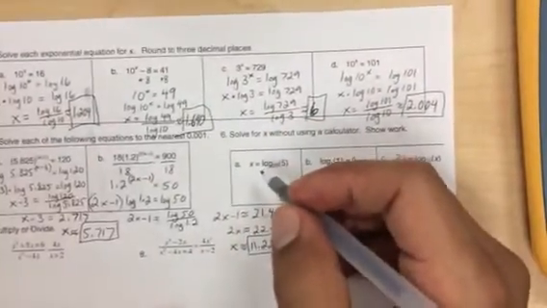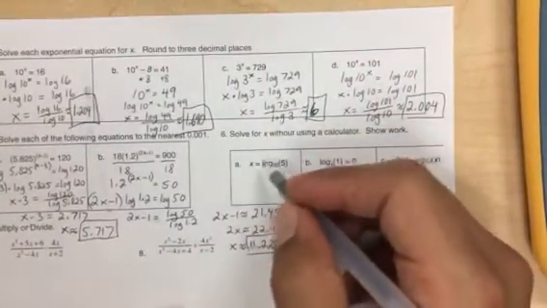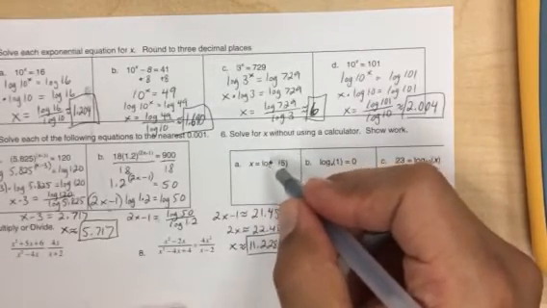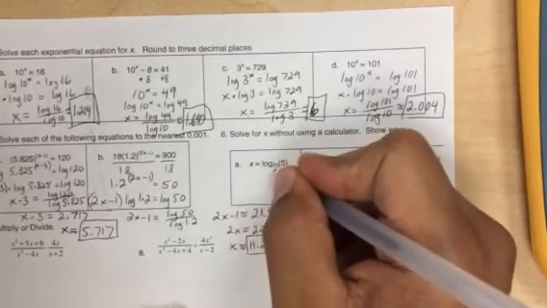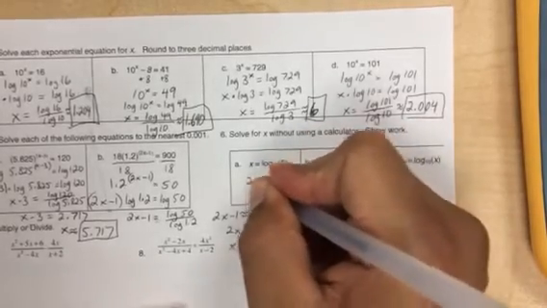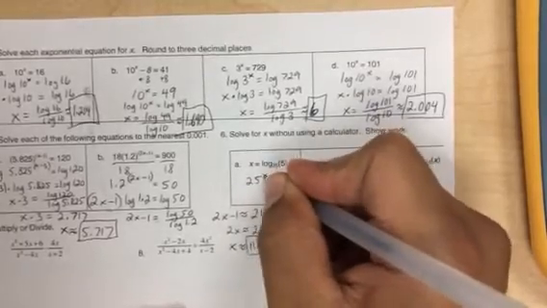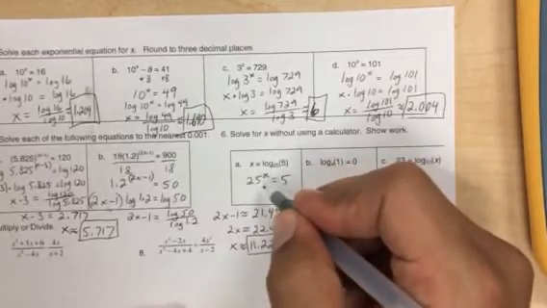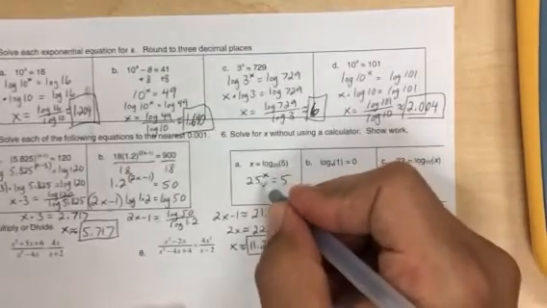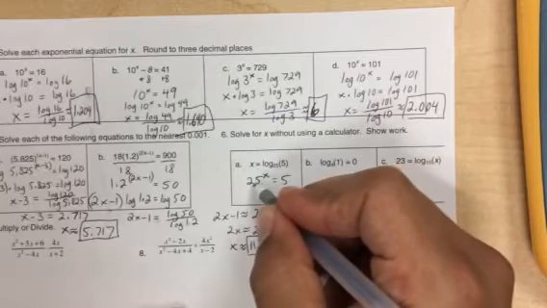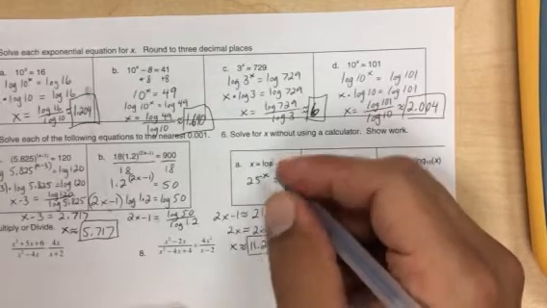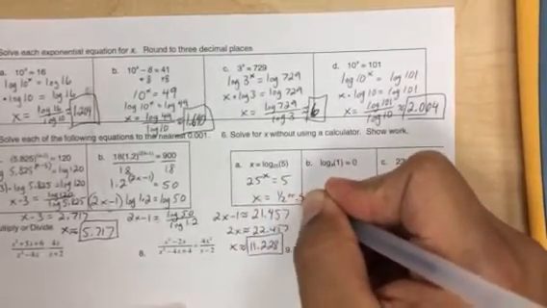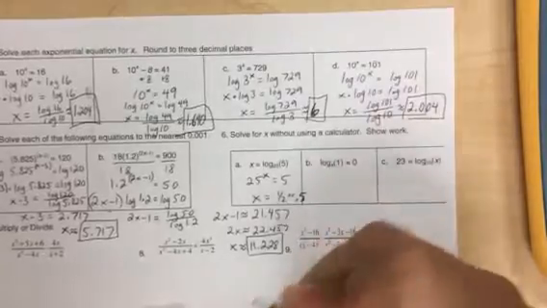Alright, now for number 6, you want to change these into exponential form. So notice that we have a logarithm. It's not that easy to think about this logarithm, so we want to change it to exponential form. We want to take 25, raise it to the x power, and make it equal to 5. So this is the equivalent of 25 to the x equals 5. And now, in order to get 5, we have to raise 25 to the 1/2 power. So then x has to be 1/2 or 0.5, however you want to write it.